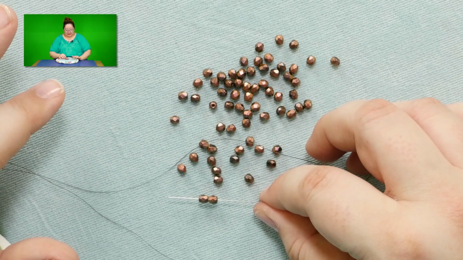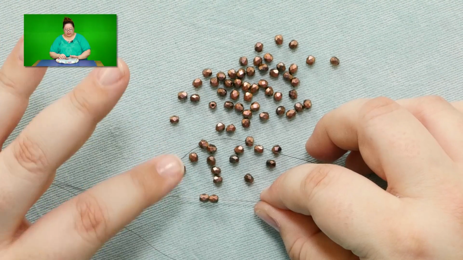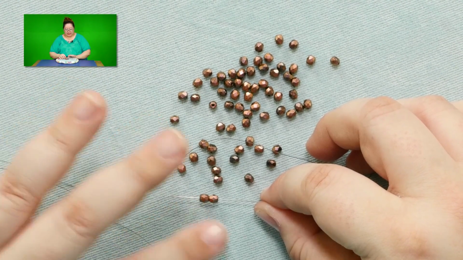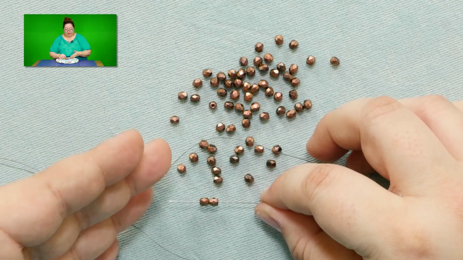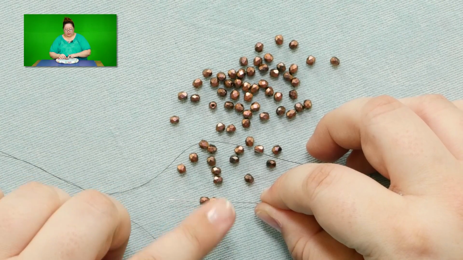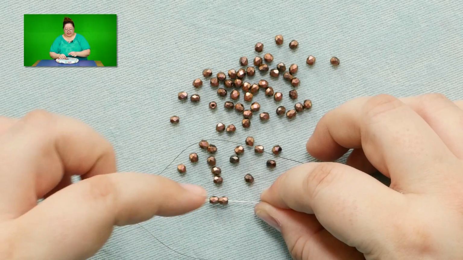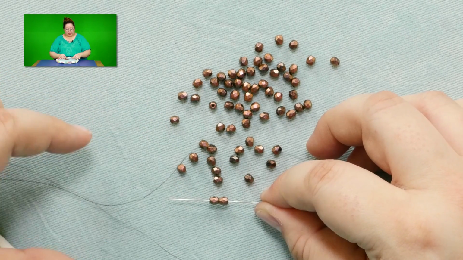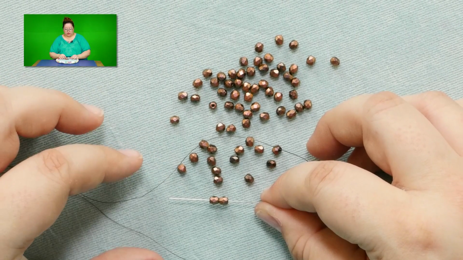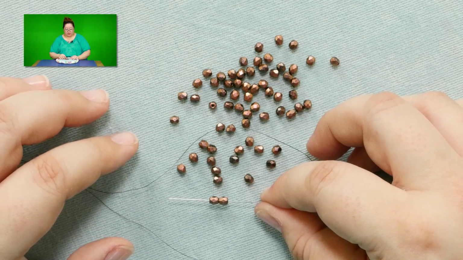I think it's easiest for people to start out using a shape like a fire polish and then transition to seed beads. When I've taught this class before and we've started out using fire polish, as they learn the technique and then transition to seed beads, it was a much smoother learning experience for the people.